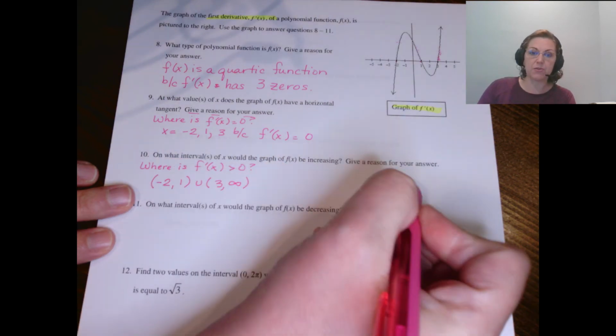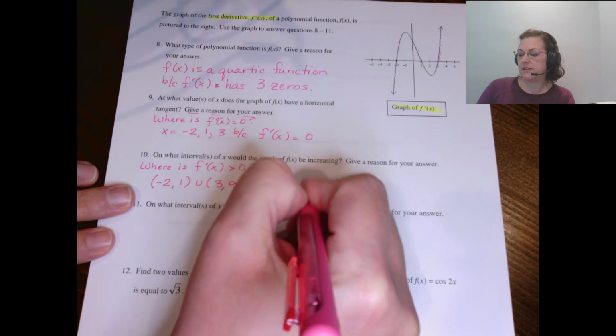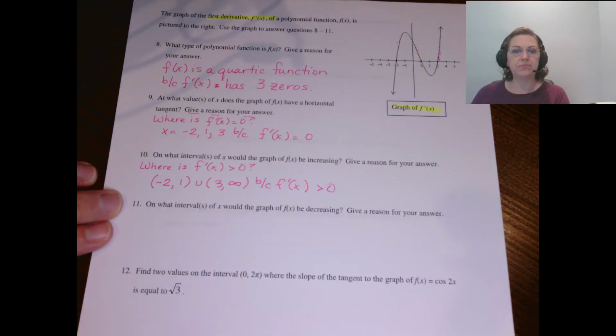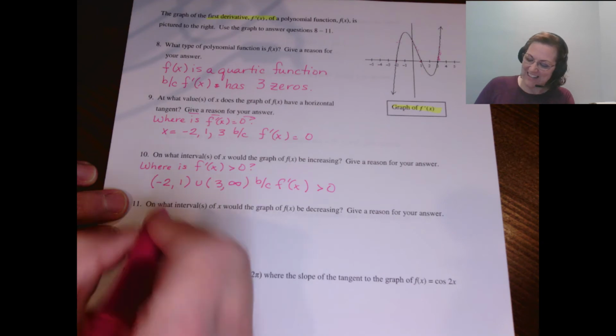And again, give a reason, because f prime of x is positive. Okay, pause. Go ahead and pause the video. I want you to try 11. See if you can tell where the function would be decreasing. Did you get it? Let's see.